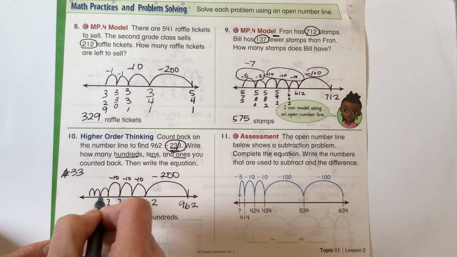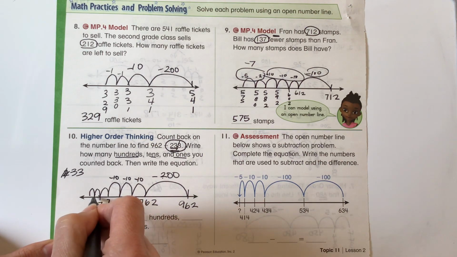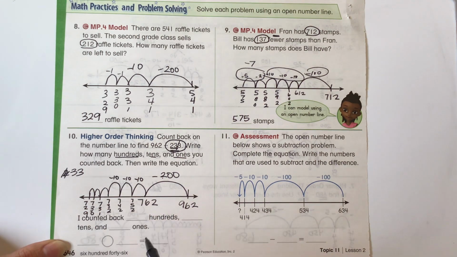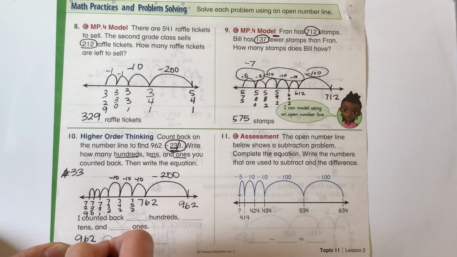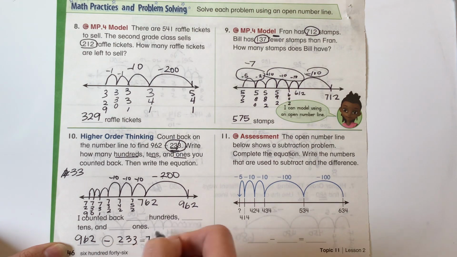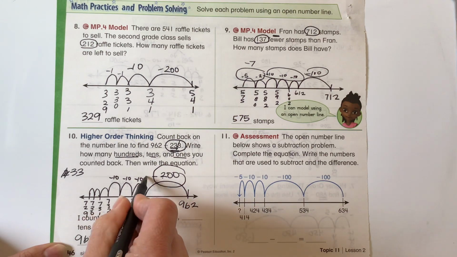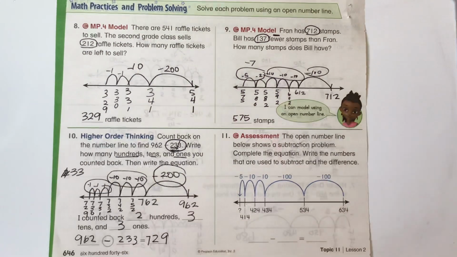And then I need to subtract back 3 more. 1, 2, 3. So that puts us at 731, 730, 729. Okay, so we know that 962 minus 233 is 729. So on this one, I counted back 200, 3 groups of 10, and minus 1, minus 1, minus 1, and 3 ones to get my answer.